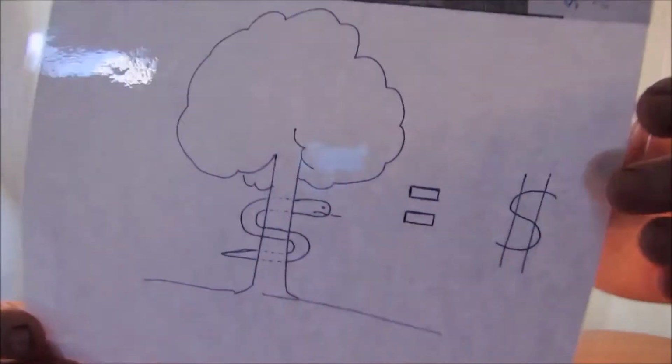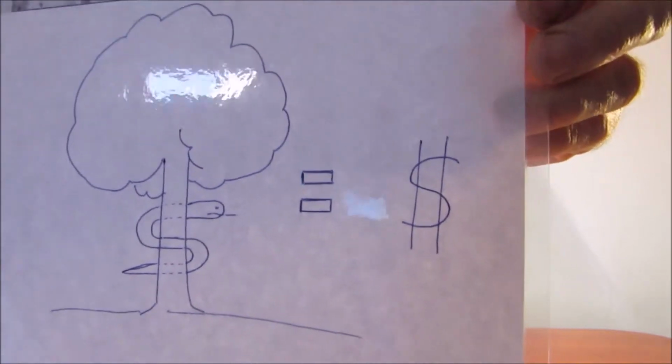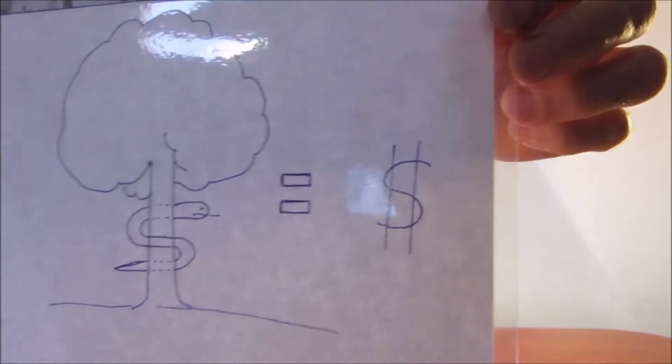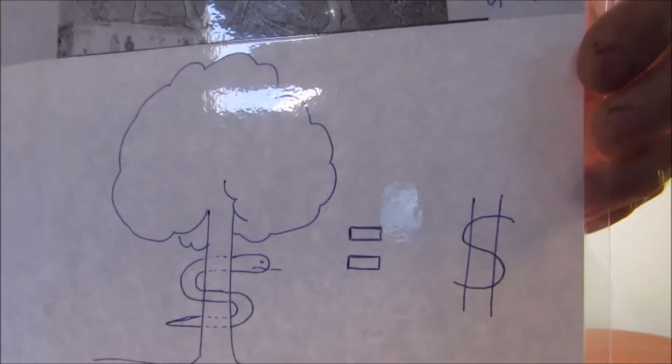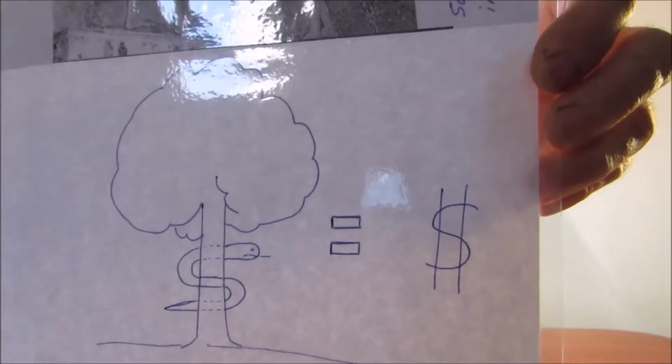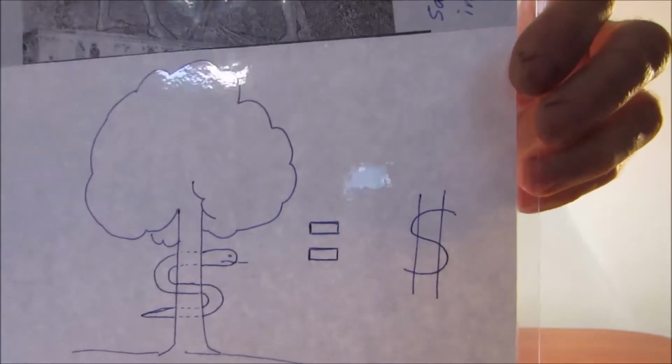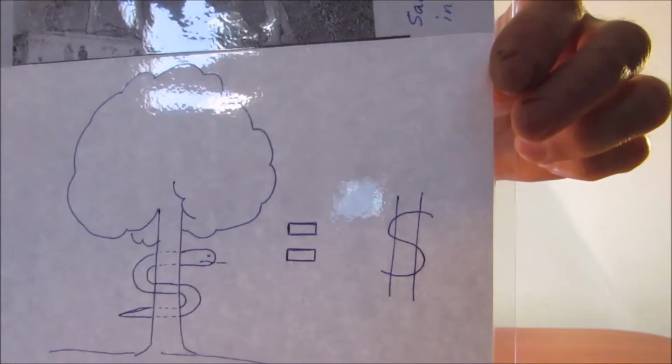So there's your symbolism. You have the serpent and you have a tree. So I've drawn a picture to show you kind of what I mean by that. There's a picture of a tree with a snake wrapped around it in the shape of an S, like the dollar bill. And I've printed off another picture.